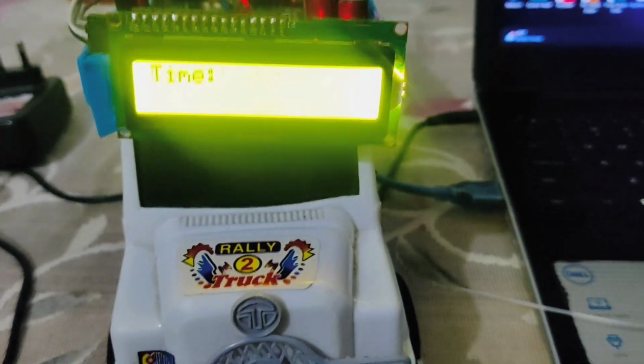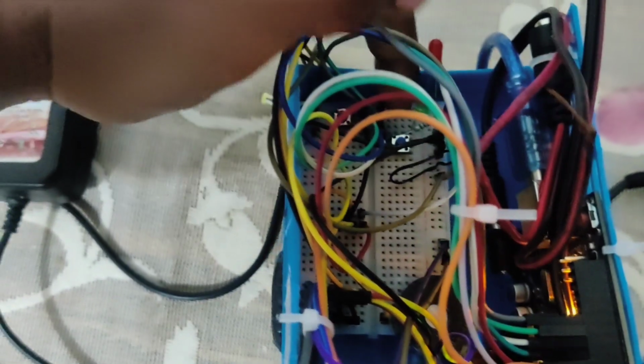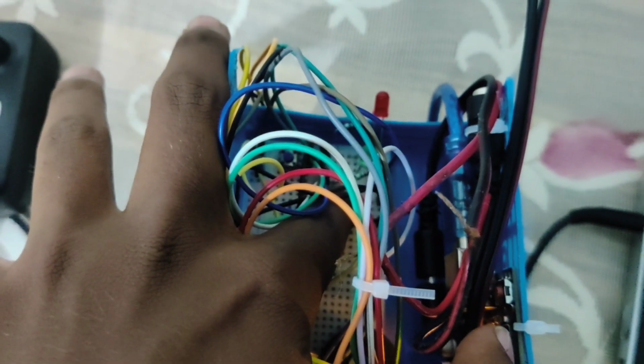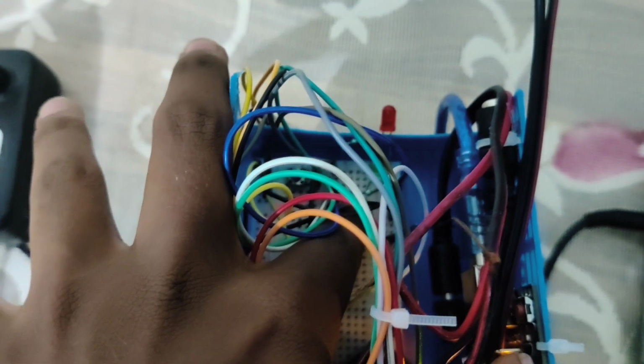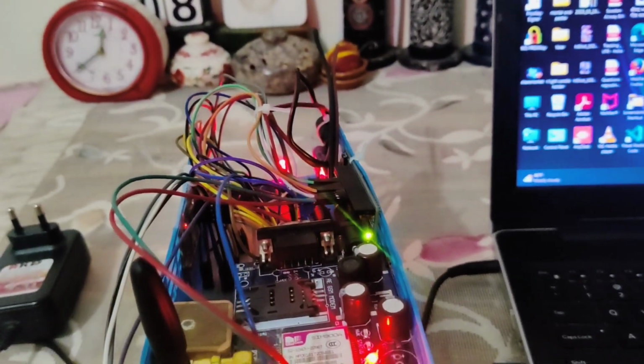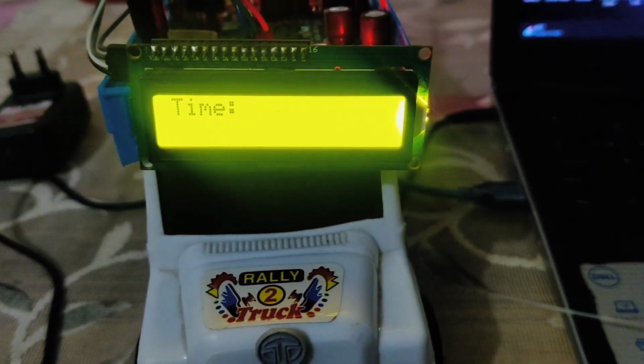Suppose our driver is in a very emergency condition, then all we will do is just simply push this SOS button. Like this. We need to push this button for 5 seconds. 1, 2, 3, 4, 5. The light turns red and it will show SOS alert. It will send the SMS. See, you can see our LED is on. Latitude, longitude, time, normal condition.